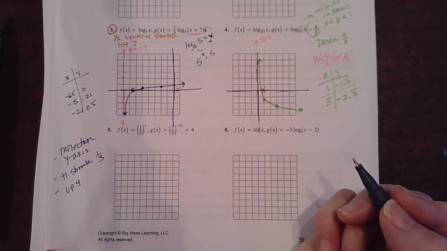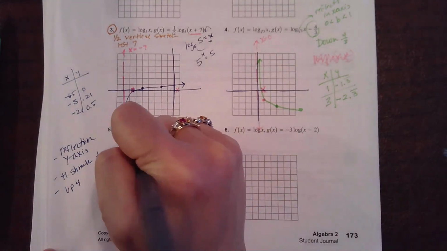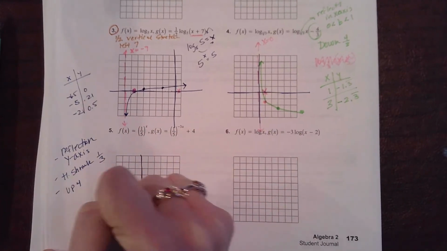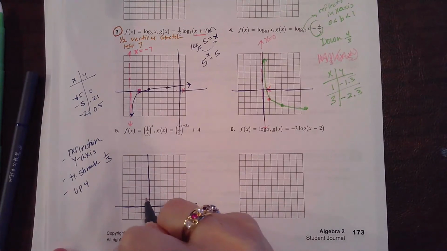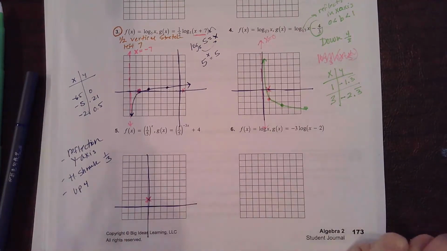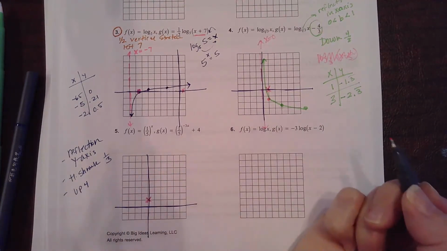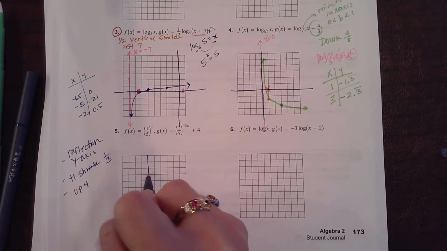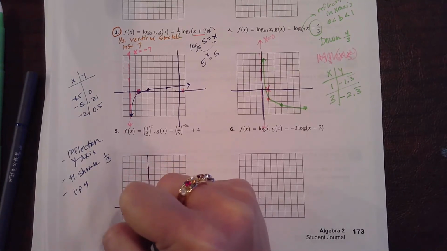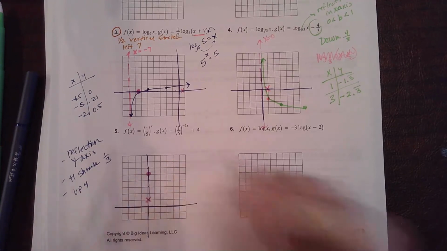So the first thing I would do, we're going to graph it like this. All right, so the first thing I would do is start with my a value, which in this case is 0, 1, because there's no number out in front. And then I'm going to shift this function up 4. So 1, 2, 3, 4. It's the only major transformation. 1, 2, 3, 1, 2, 3, 4, right here.